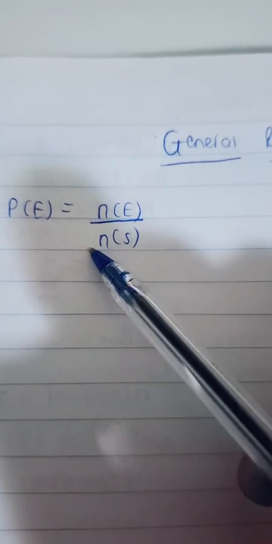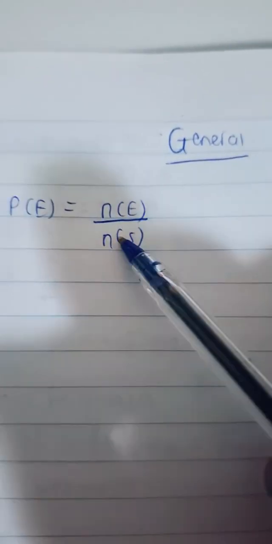That is the definition of probability. Then we have something that we refer to as the addition rule of probability.